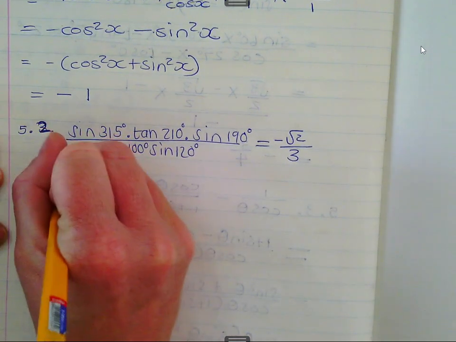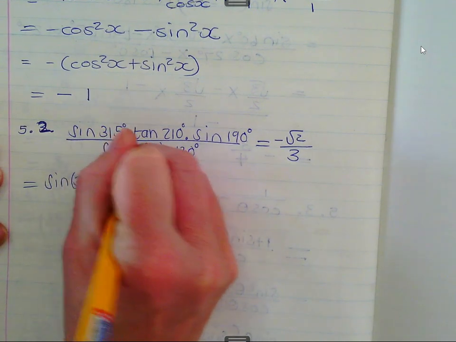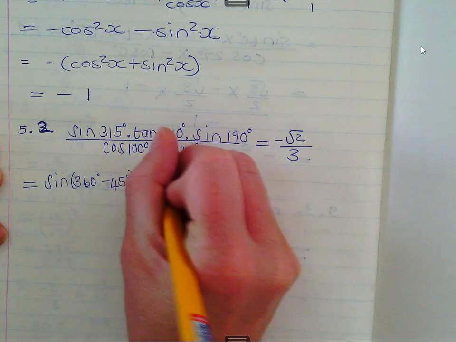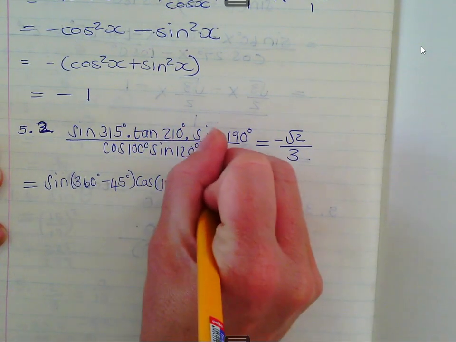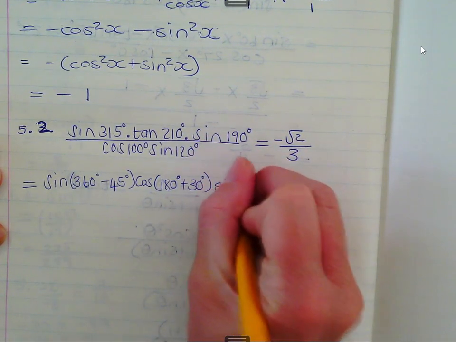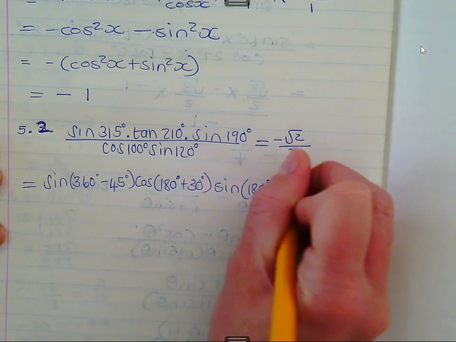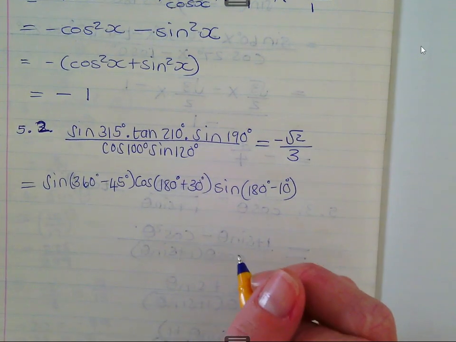It's going to be sin of 360 degrees minus 45, tan of 180 degrees plus 30 degrees. And now this one I'm going to get into its simplest form, sin of 180 degrees minus 10. Everyone happy with what I did there?